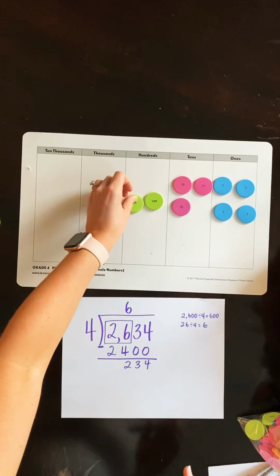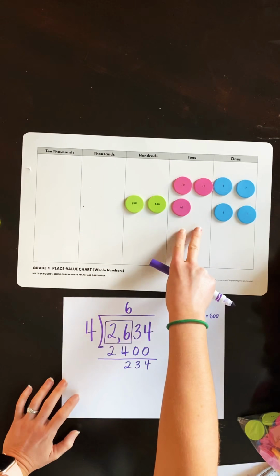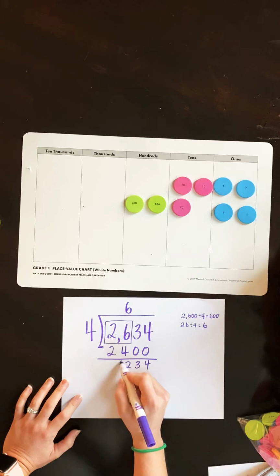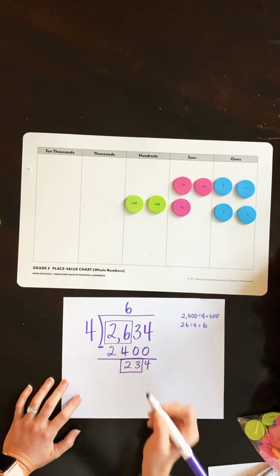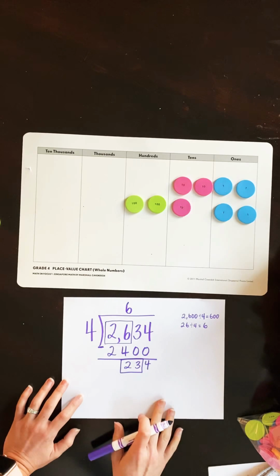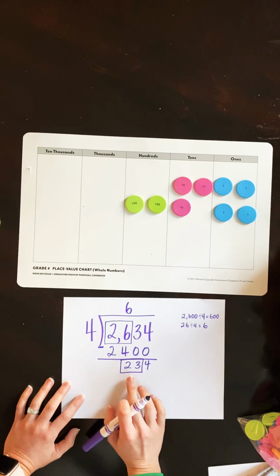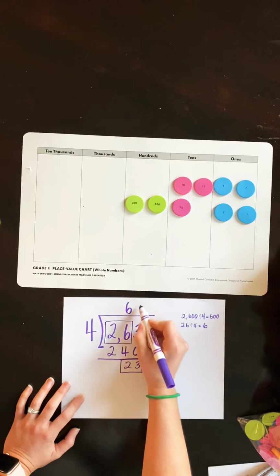So I'm going to think flexibly again, and I'm actually going to think of this as 230 or 23 tens. If I had 23 tens, I could put that into 4 different bags. So I'm going to use my multiples of 4 and think, okay, what's 23 divided by 4? Oh, that's 5. So 23 tens divided by 4 would be 5 tens or 50.